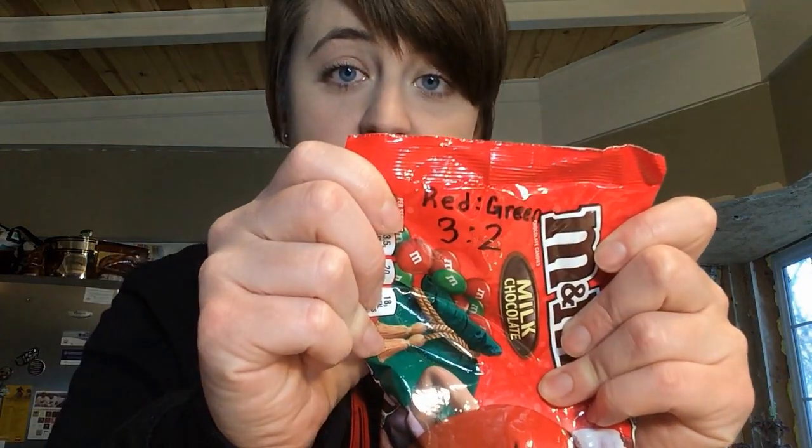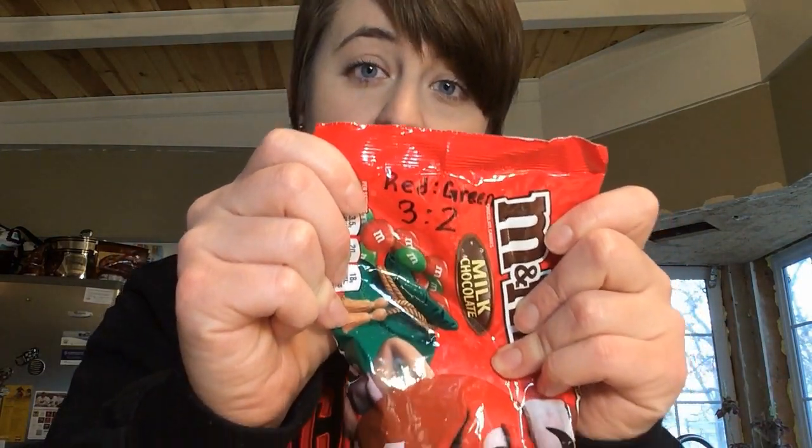So, today's problem is I was cleaning out my kitchen cupboards, and guess what I found? Christmas M&Ms. Alright, so I bought these, clearly didn't use them for a treat, but I bet you guys didn't know this. Christmas M&Ms come in a ratio of red to green M&Ms. And they give you more reds, because clearly those are the better tasting M&Ms.